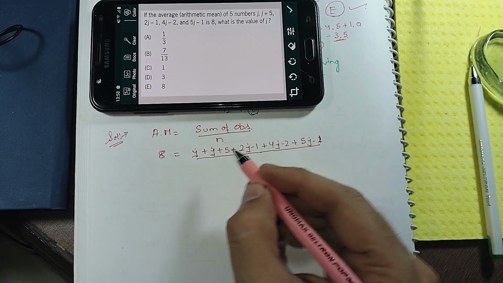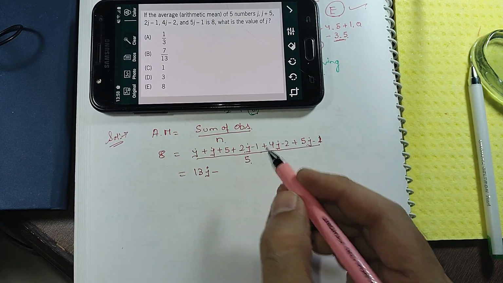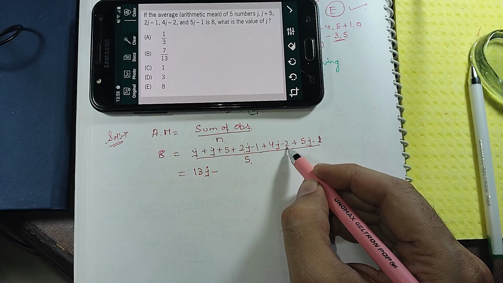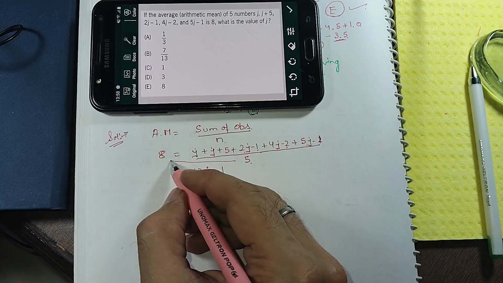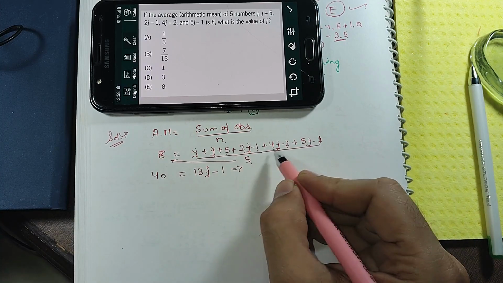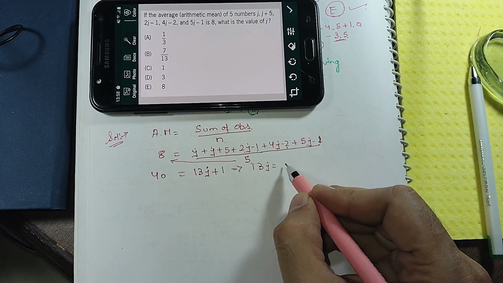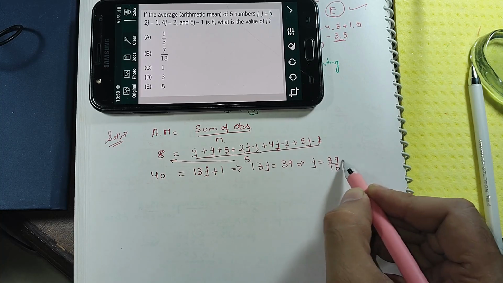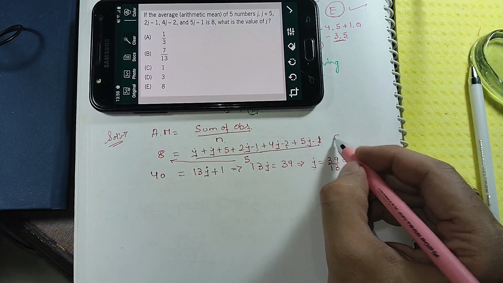So this is j, 2j, 4j, 5j, which is 12j... so this is 13j minus 5 minus 1, 4. 4 minus 2 is 2 and 2 minus 1 is 1. So 13j minus 1 would be equal to, this will go into the numerator, and it is 40. Right? This is 5, 4, 2 and plus 1. So this will be 13j equal to 40 minus 1, 39. And j will be equal to 39 divided by 13, which is equal to 3. So the value of j in this case is 3. Option D is the right answer.